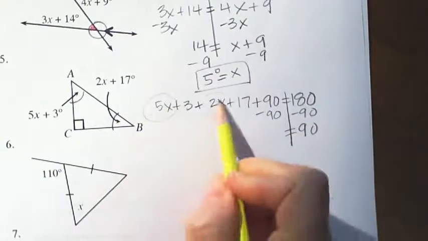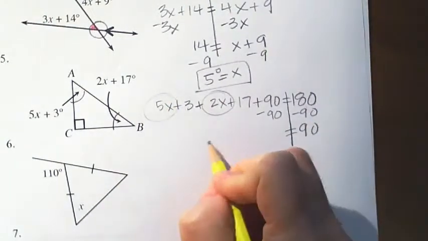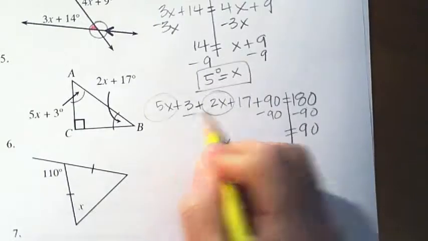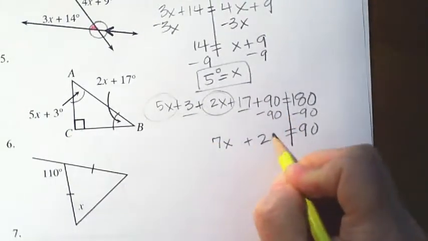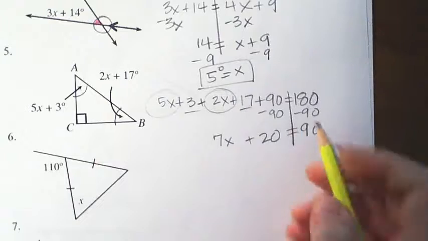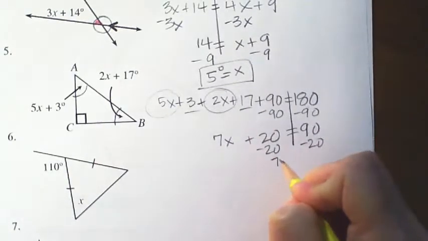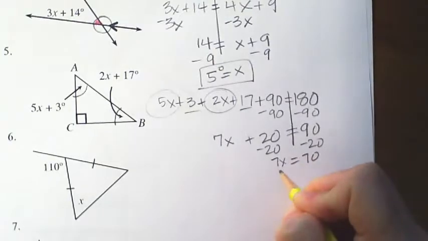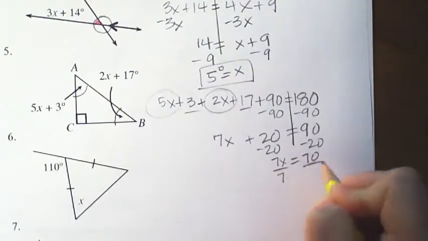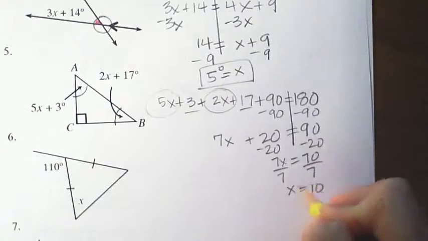Let's go ahead and combine like terms. So 5x and 2x is 7x, positive 3, positive 17, positive 20. Subtract 20 from each side. So 7x equals 70, and then divide by 7. So x equals 10.